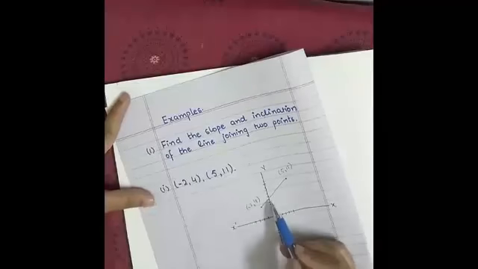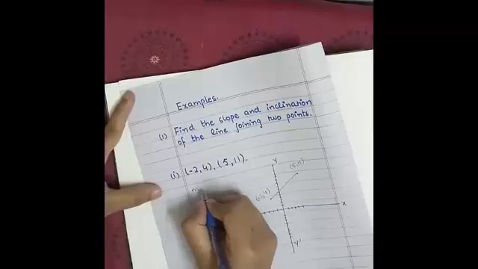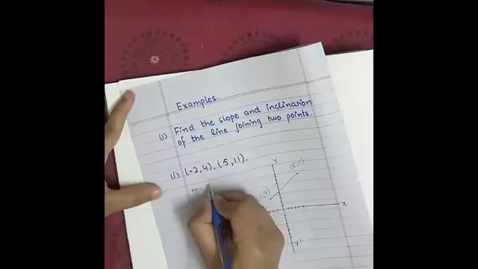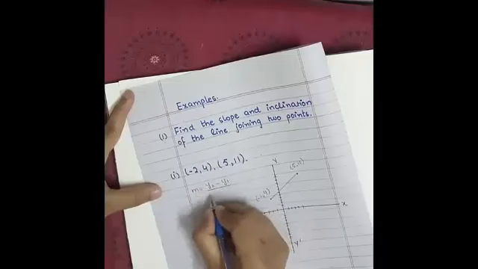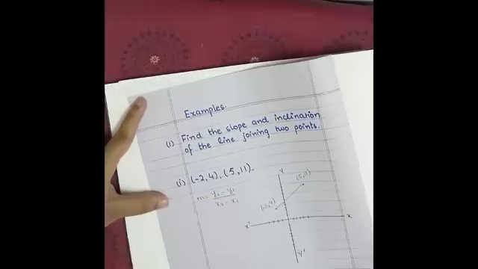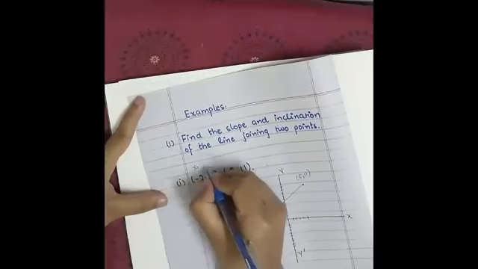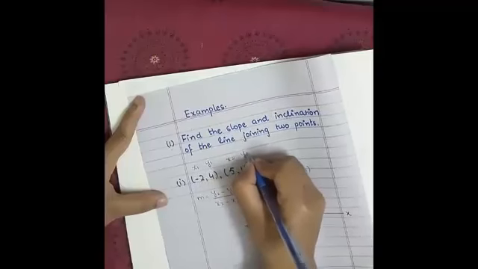So finding the slope of this point, the formula we have is m is equals to y2 minus y1 divided by x2 minus x1. Suppose this is x1, y1, this is x2, y2.